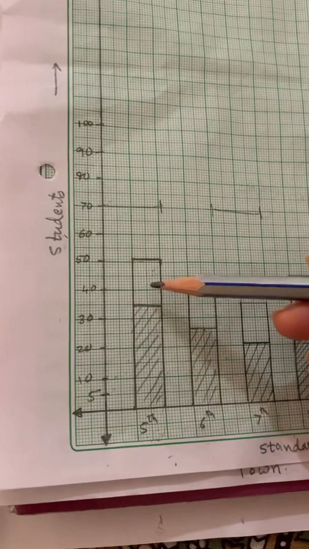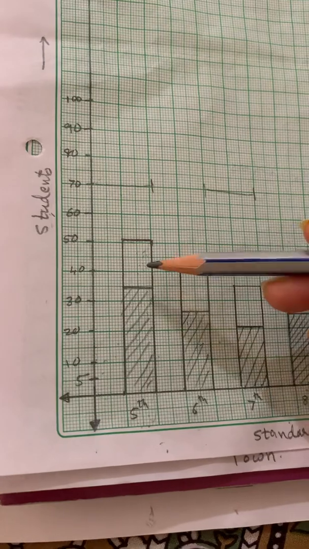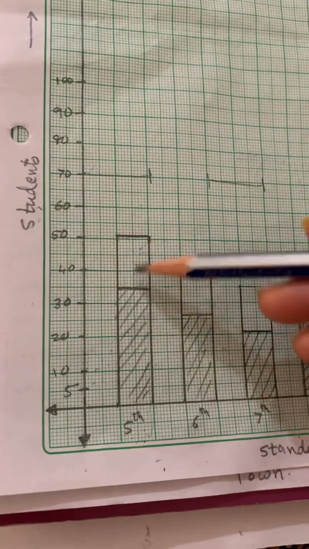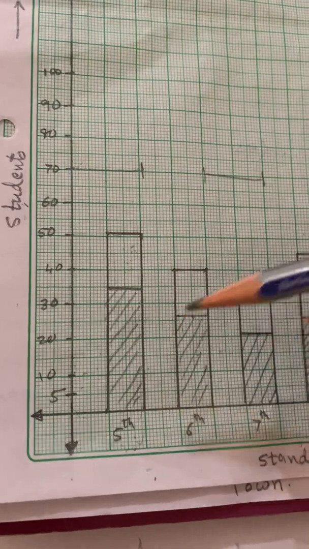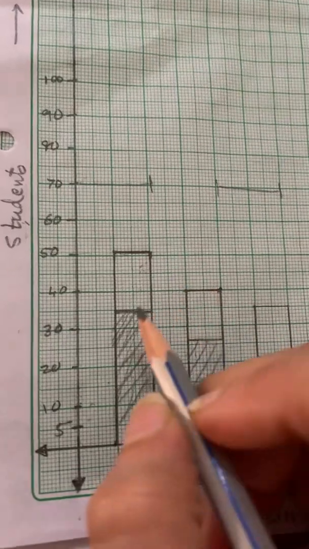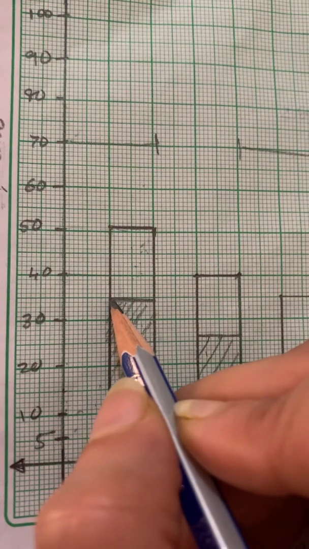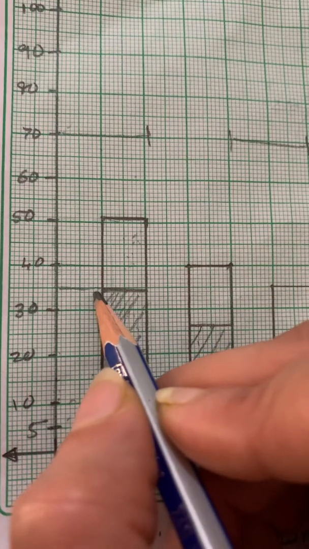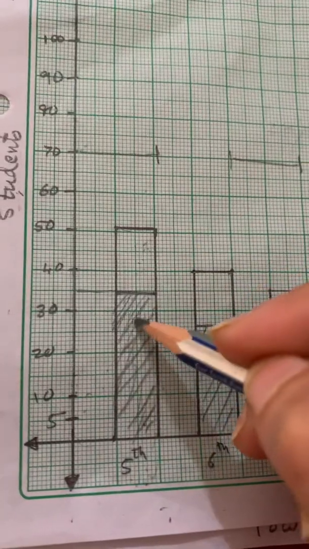Now I have to draw two different constituents in a single bar. What are the two different constituents here? We have boys and girls. You have to find the boys and girls in this same bar unit. In 5th standard I have 34 boys. So I am using this shading as a marking for boys. So 34 means this is 30, 31, 32, 33 and this is 34, because this dark line I have made as 35. So one small division below this is 34. I'll mark this as 34 and shade this portion.